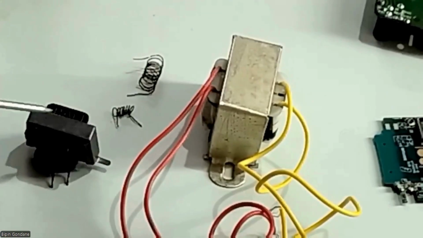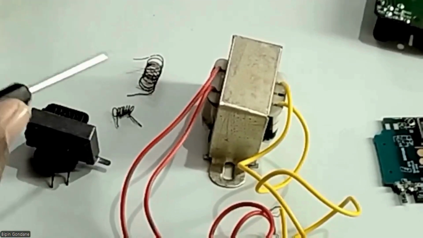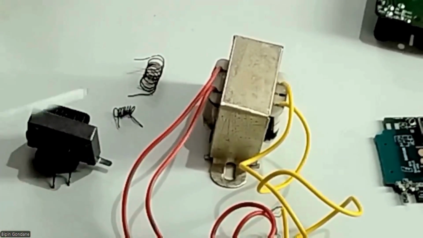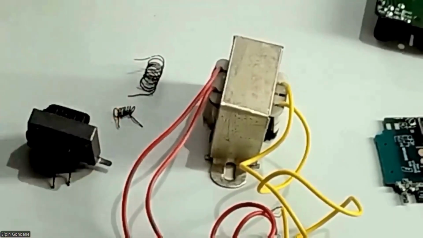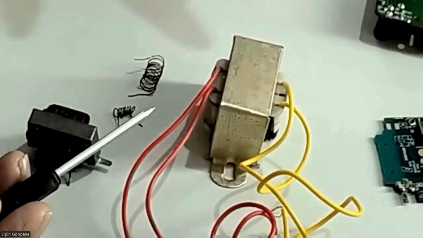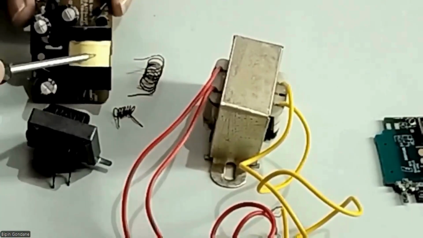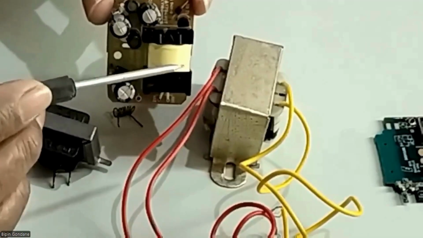Transformer is smaller in size. Inductors, you can see this is an air core inductor. There are different types of inductors that we will study in the coming sessions. What type of transformer this is, we will also discuss. One more thing I want to show you. This is also a transformer. This one is also a transformer. What type of transformer? The core, right?